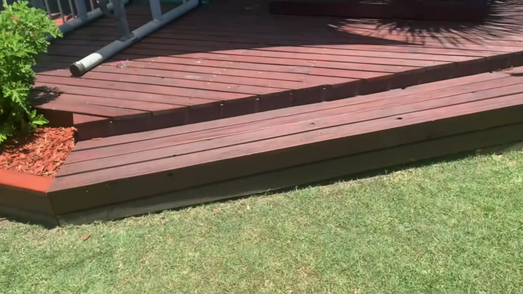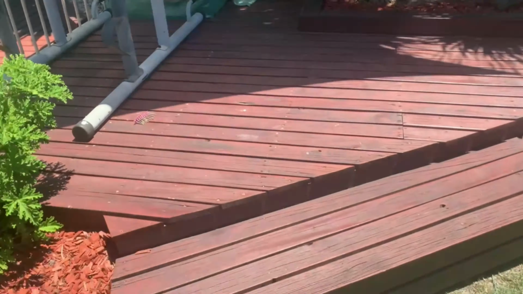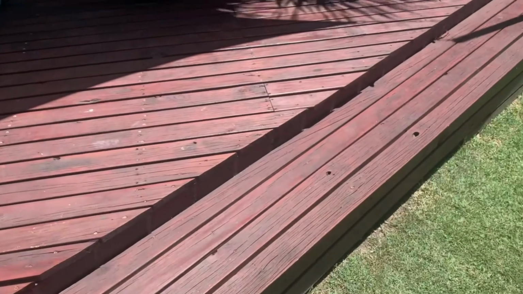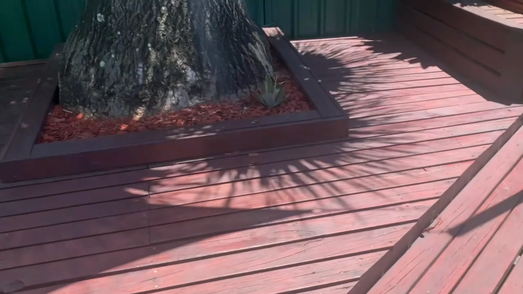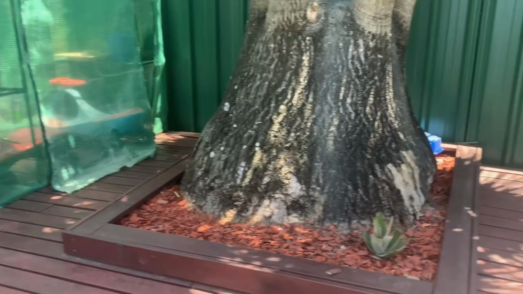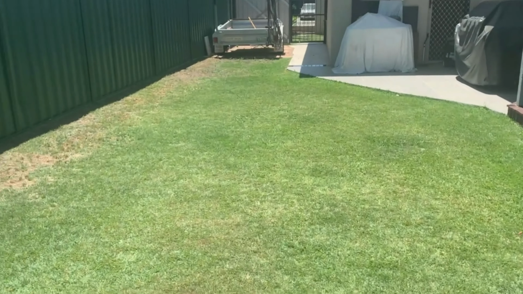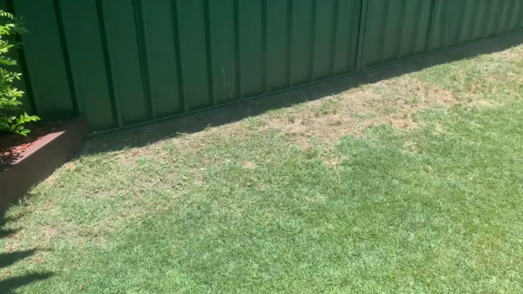Again, the deck on this side, shrubs are looking pretty good. Deck on this side is also looking like it's in pretty good condition. Lawns, again, just where it's obviously not getting too much rain or just along the edges, is looking a little bit dry.